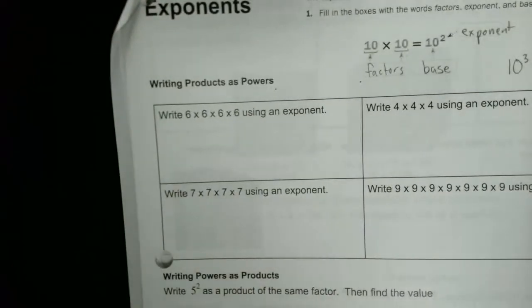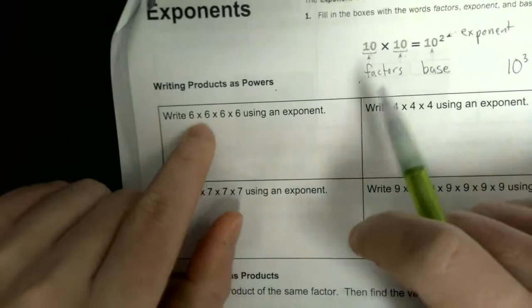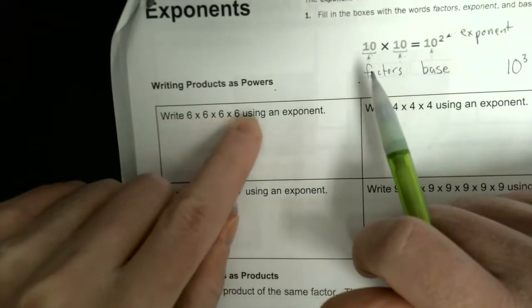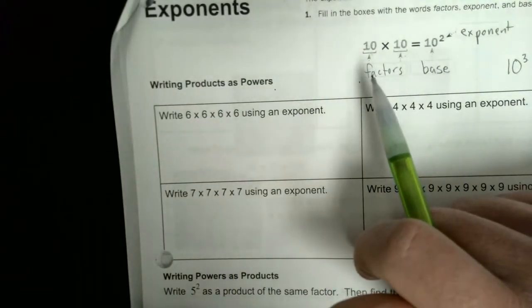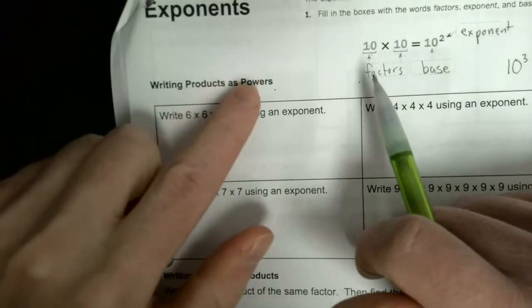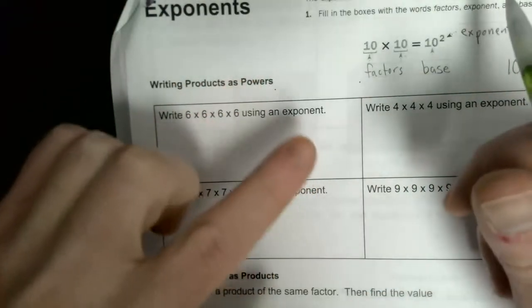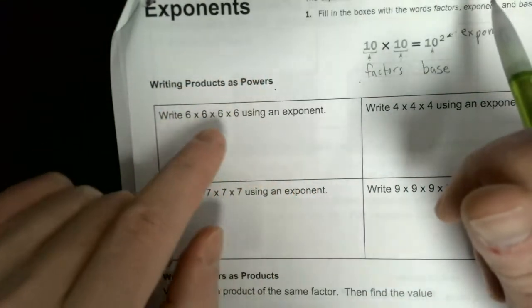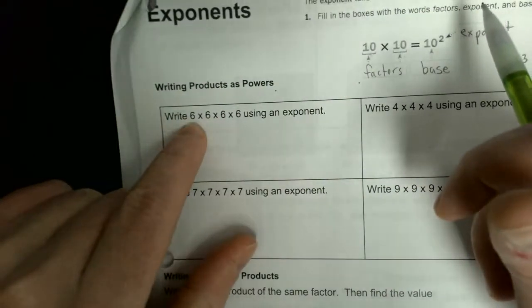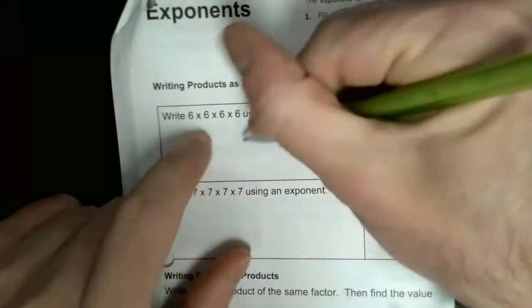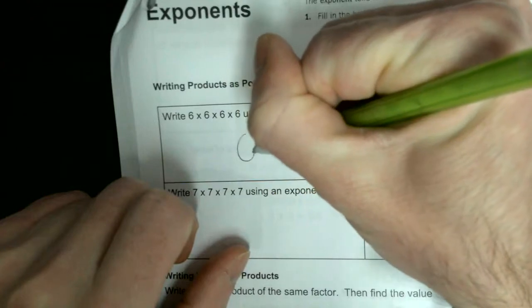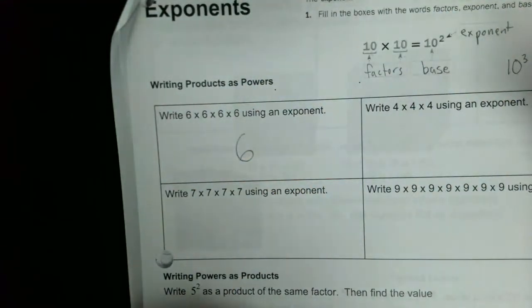All right, the first one says write 6 times 6 times 6 times 6 using an exponent. So we're going to write what's called a power. You're going to hear me say power or exponent; those mean kind of the same thing. The base here, the number that's being multiplied, is 6. So that's going to be our base. That's the bigger number, the larger number.